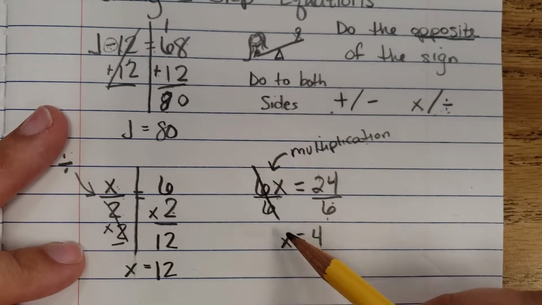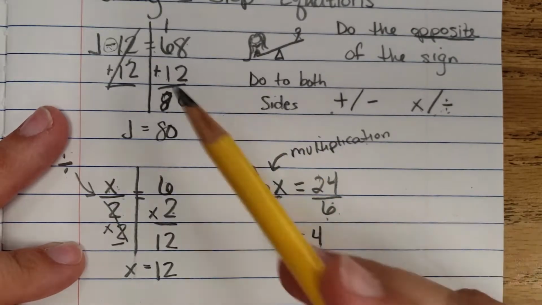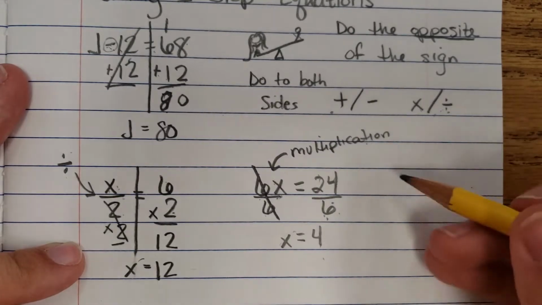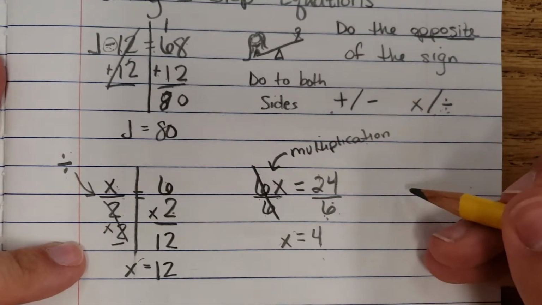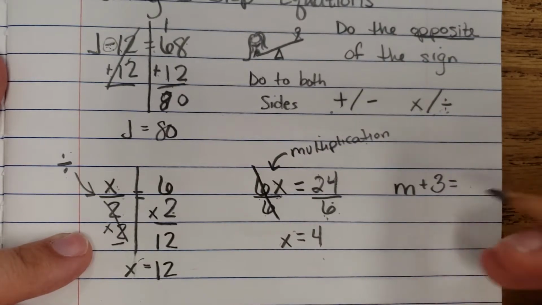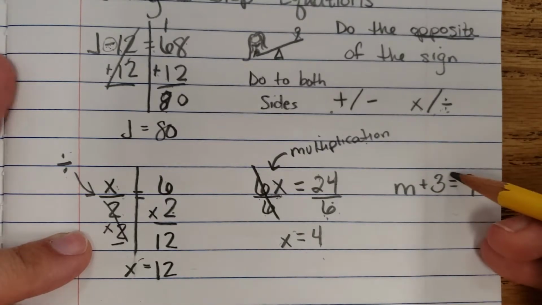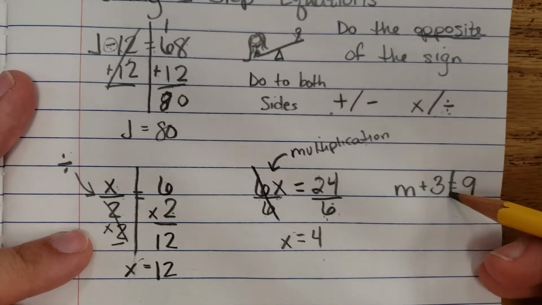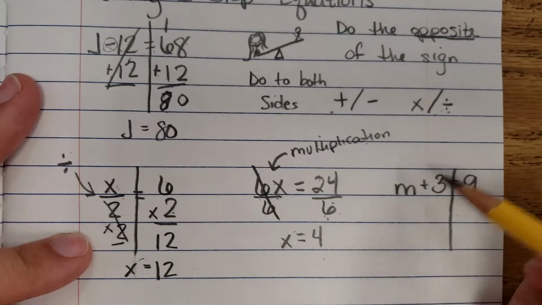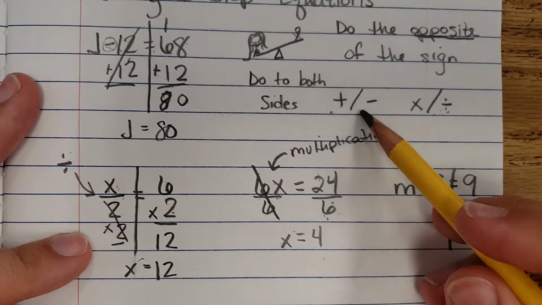So we've just solved for x. X equals 4. All right, so we've done subtraction, we've done division, we've done multiplication. Let's do a quick addition one. So if we've got m plus 3 equals 9, remember we're going to draw a line through our equal sign, and we've got a plus 3 here, so the opposite of addition is subtraction.